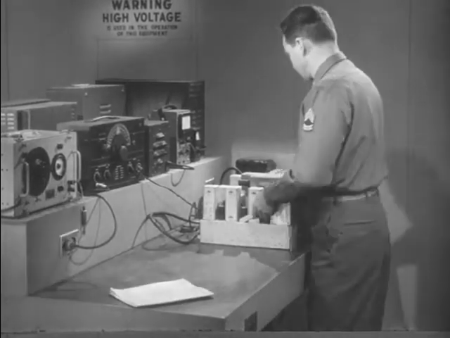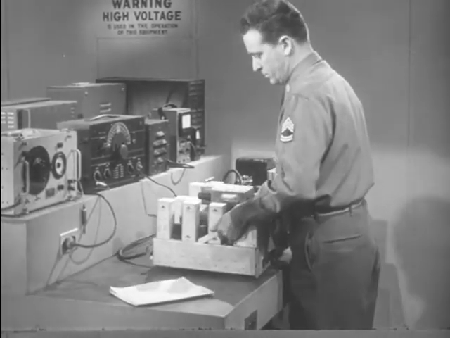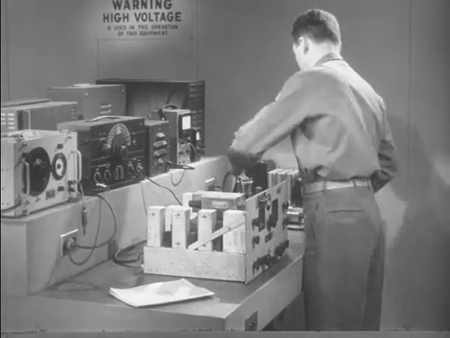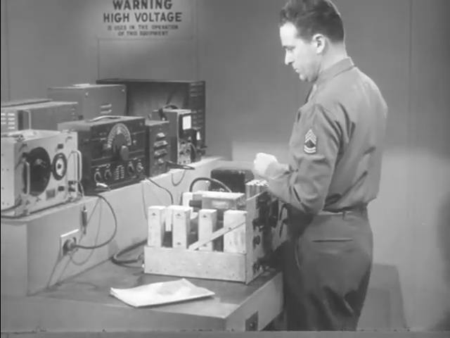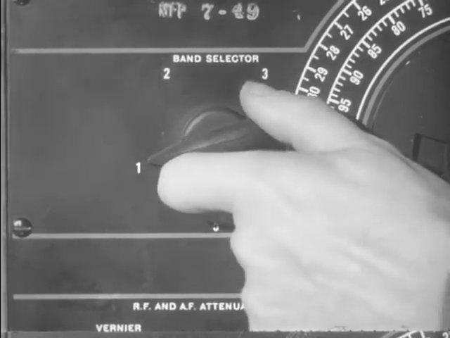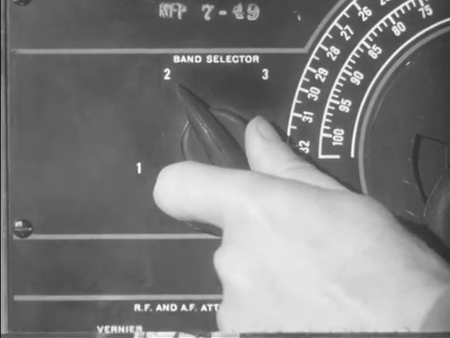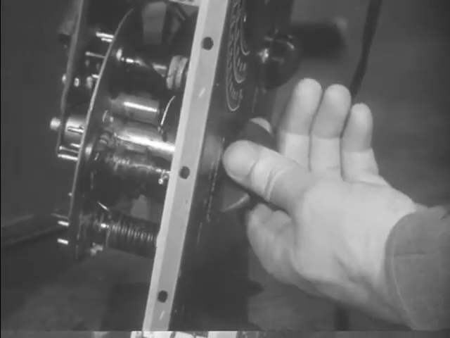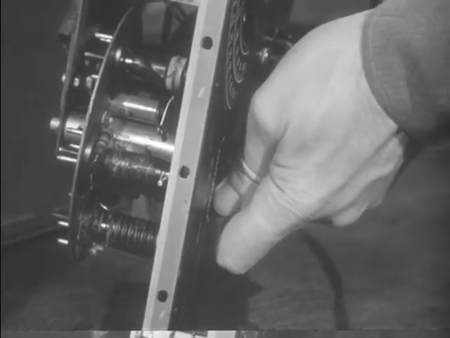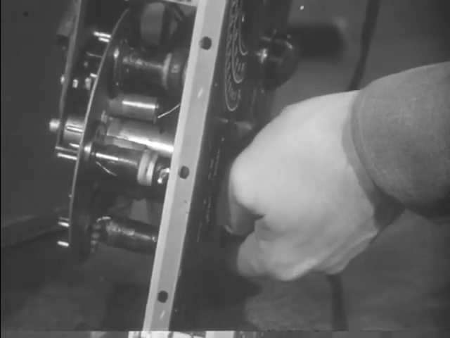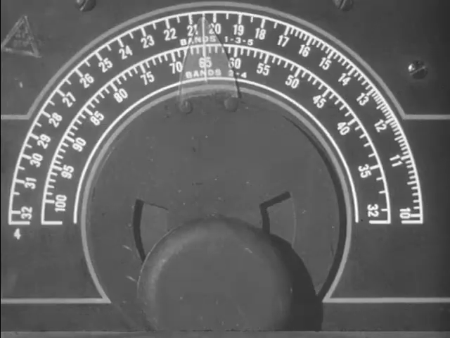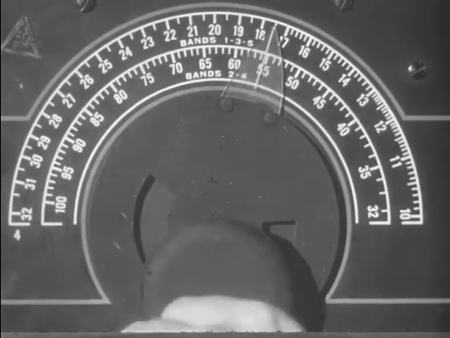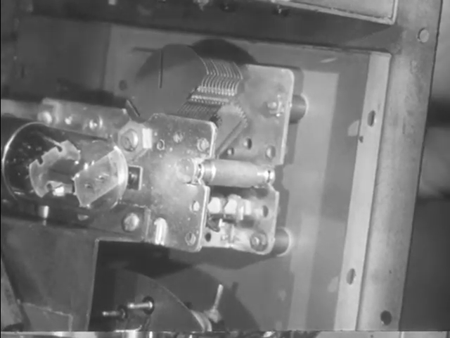The next step is adjusting the equipment to the desired frequency. This is done by first setting the band selector switch to the band required. The switch places different coil and capacitor combinations in the oscillator circuit, each covering a portion of the frequency range. Then tune to the exact frequency by varying the main oscillator tuning capacitor.